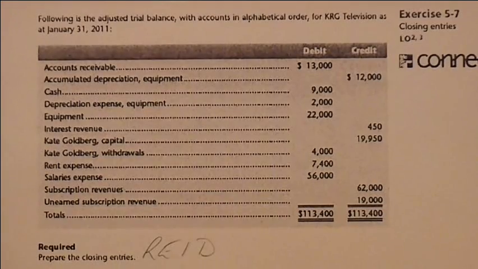Now, if you don't recognize the acronym REID, it means you didn't watch the earlier video, and you should probably go and do that right now.